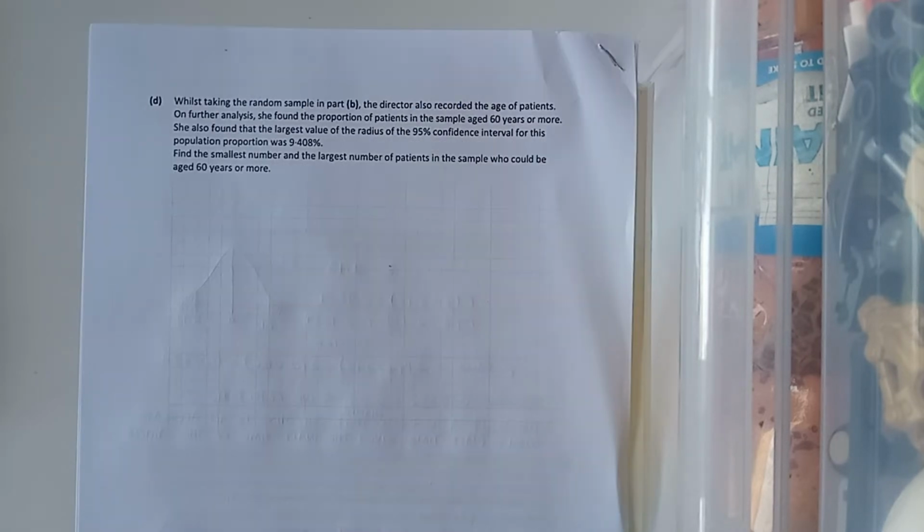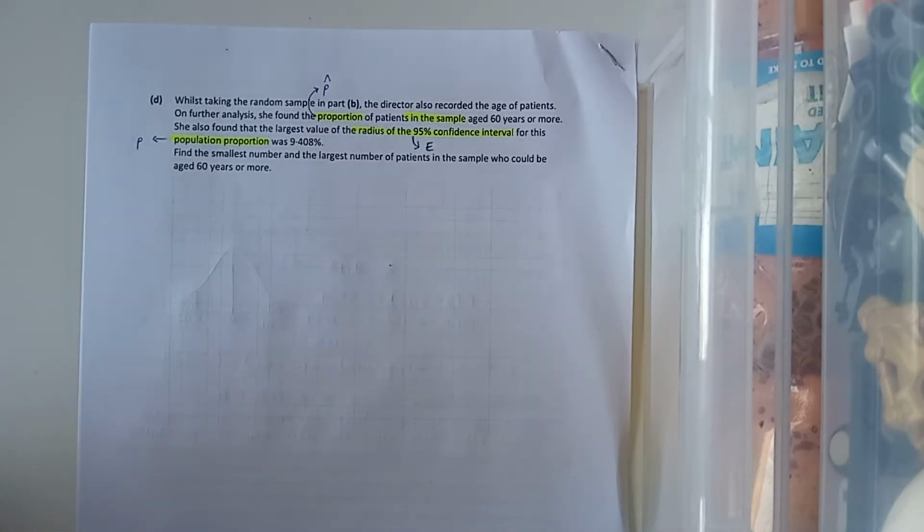So in part D, there's more research going on, and it's found that the proportion of patients in our sample aged 60 years or more is calculated, and there's also information about the radius of the confidence interval. So a couple of things to watch out for here. First of all, we see mention of proportion of the sample and population proportion. So this is P and P hat that we're seeing. We're also seeing talk about the radius of the confidence interval. This is just another way of talking about the margin of error.